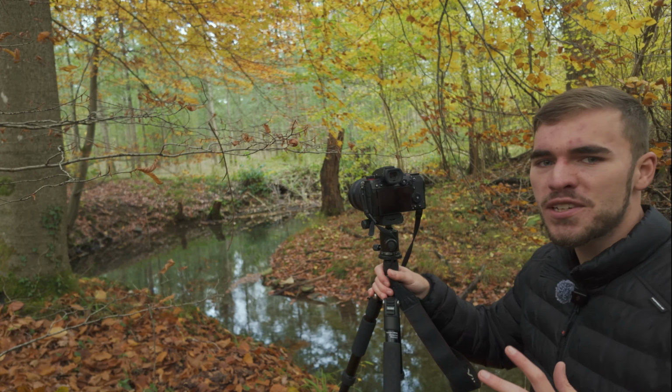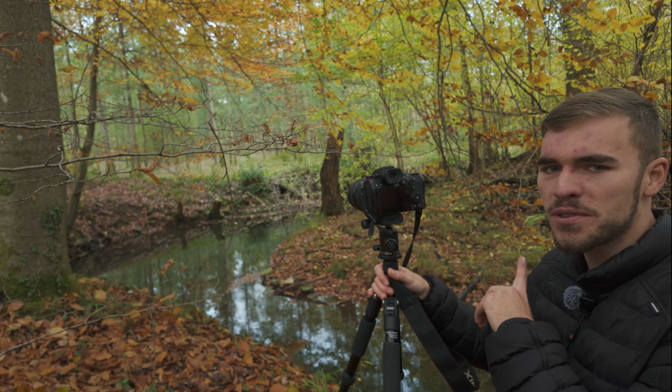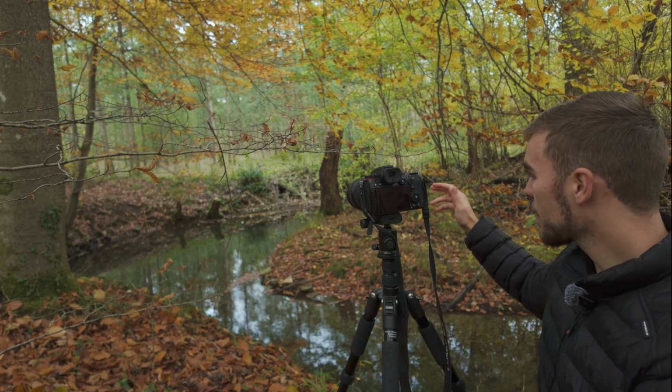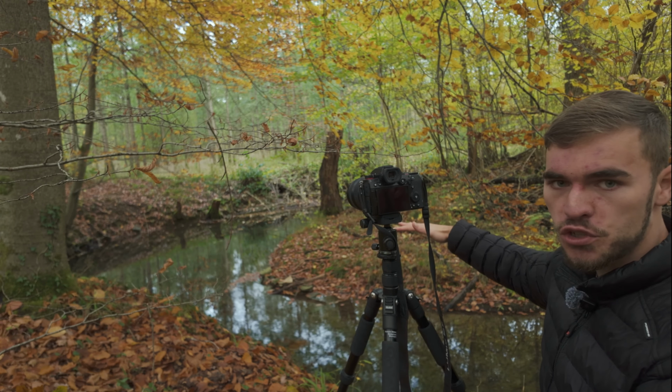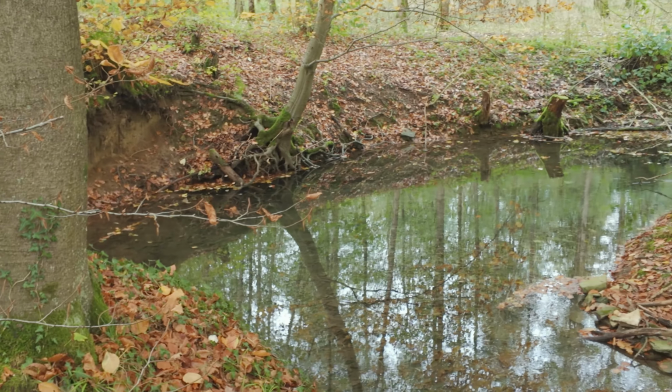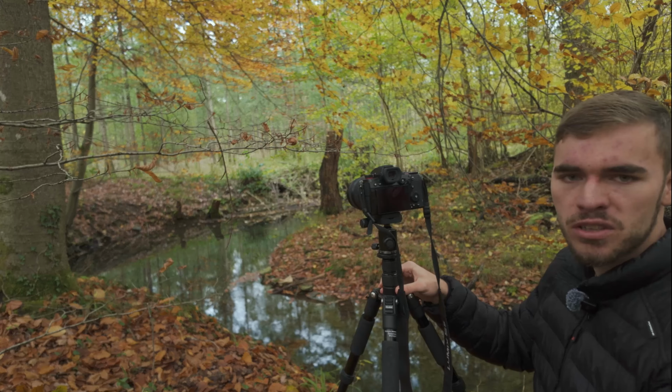Alright, so just gonna make sure that neither I nor the camera is gonna drop into the water, and we're good. Got a beautiful scene over here. There's a very small river, it's very shallow, but it has a beautiful curvature around here. And I'm sitting right at the corner where I can look into this curvature.